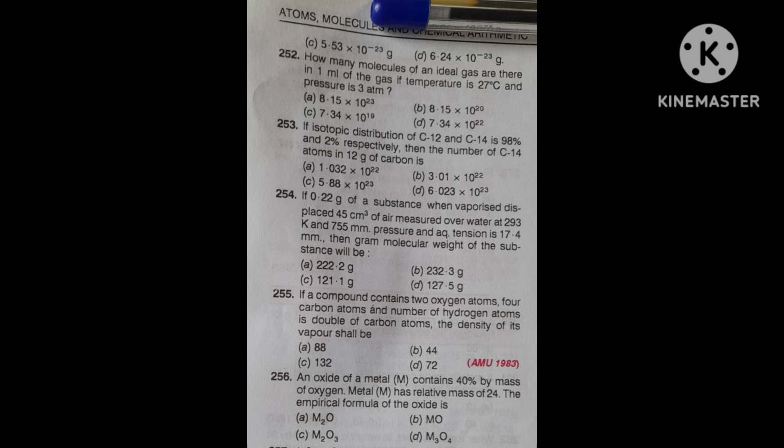Hence both are 2.5, 2.5, so the ratio is 1:1, which means the empirical formula will be MO. Hence the correct option is B, MO.